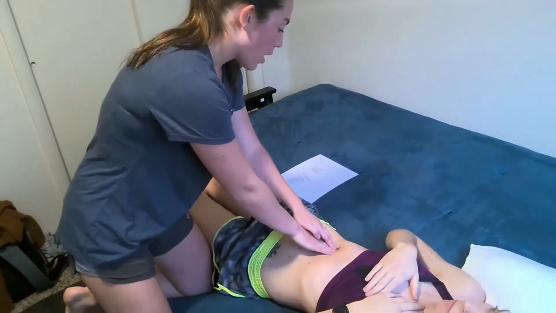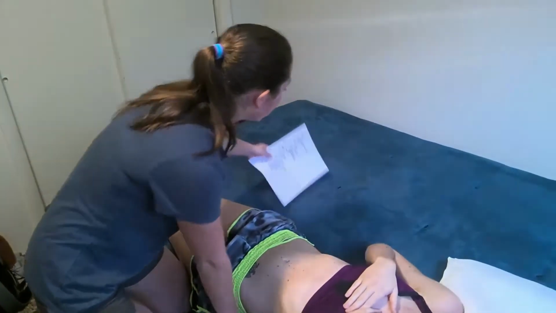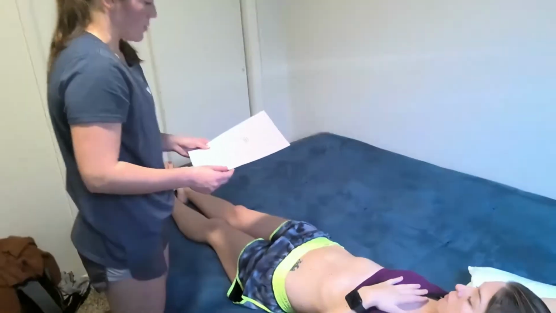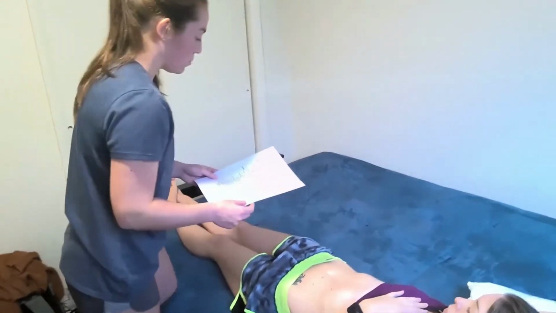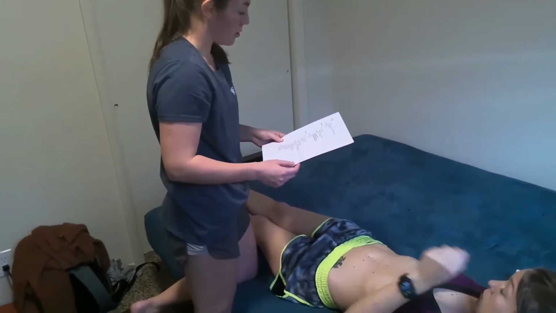There's not much detail to it, but it's one of the few internal organs that we can feel, and if there is something that doesn't feel right in the liver because it's not smooth, we can refer someone to a doctor.